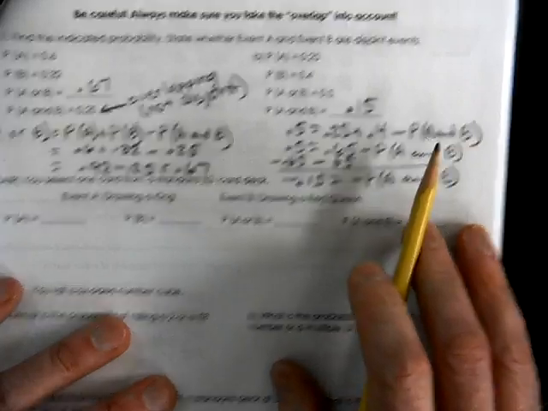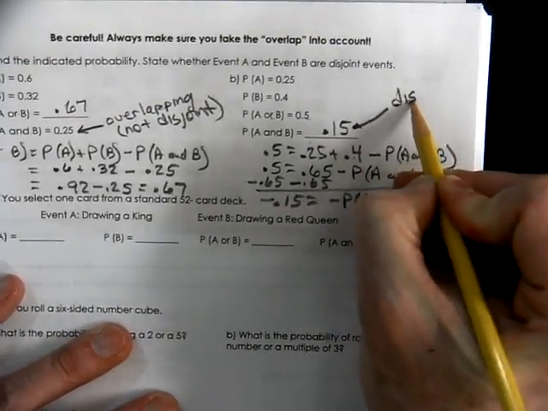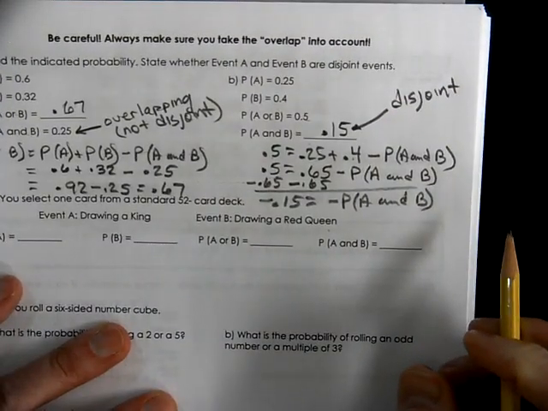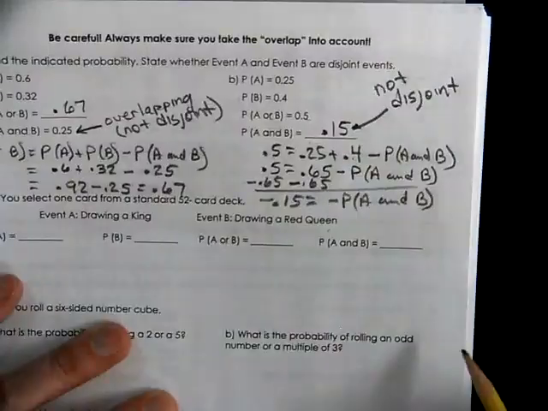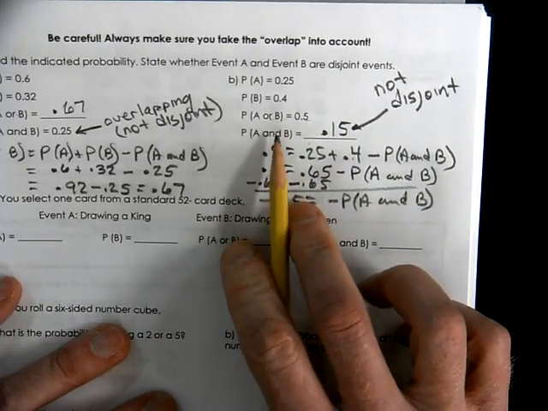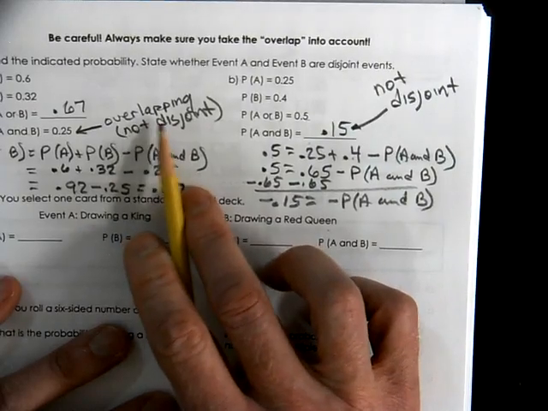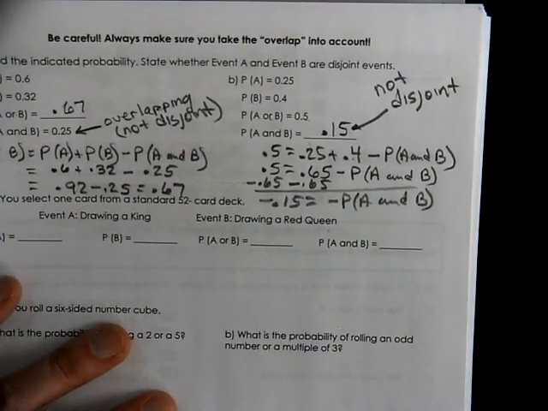It's 0.15. That is not disjoint because we have a spot where they are overlapping. This is an example of not disjoint, just like we said over here. So it is overlapping.